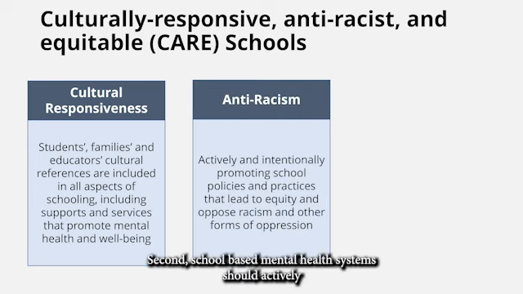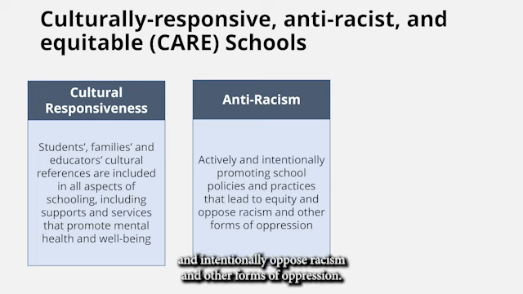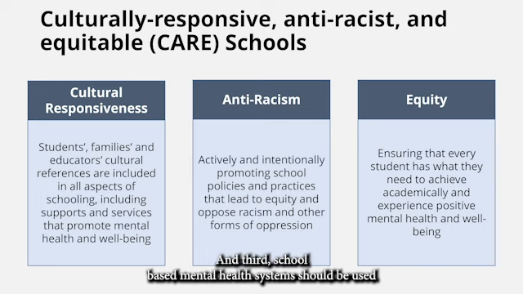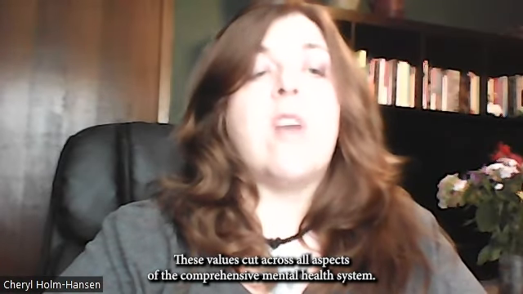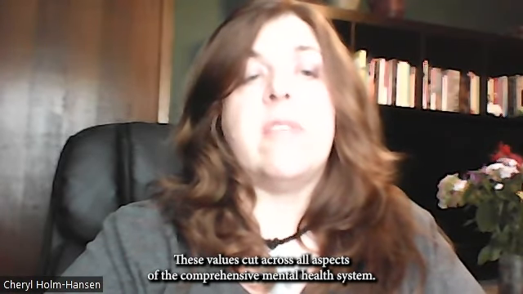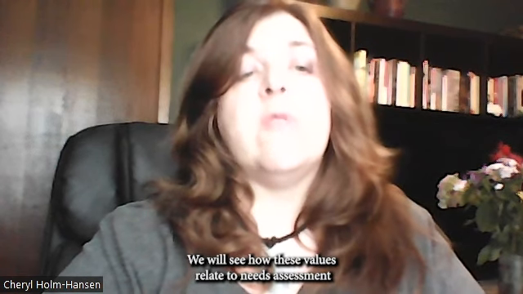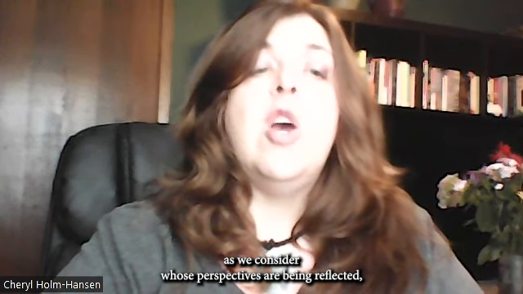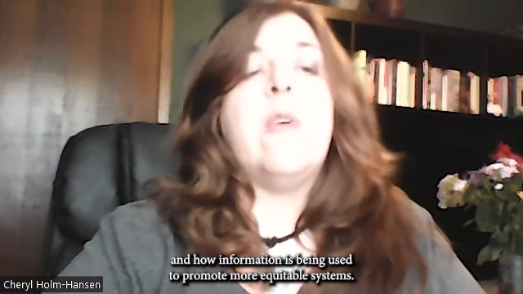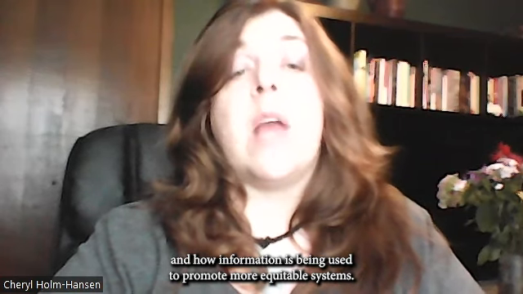Second, school-based mental health systems should actively and intentionally oppose racism and other forms of oppression. And third, school-based mental health systems should be used in service of equity, ensuring that every student has what they need to achieve academically and experience positive well-being. These values cut across all aspects of the comprehensive mental health system. We will see how these values relate to needs assessment as we consider whose perspectives are being reflected, what questions are being asked, and how information is being used to promote more equitable systems.